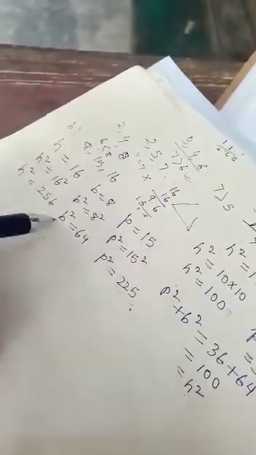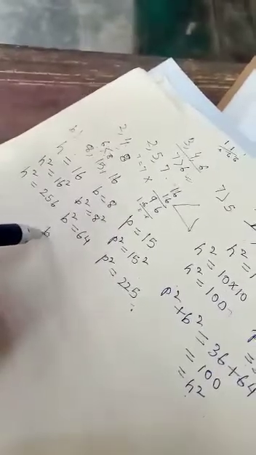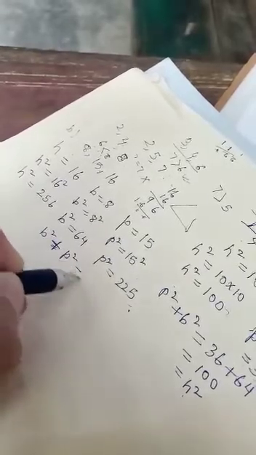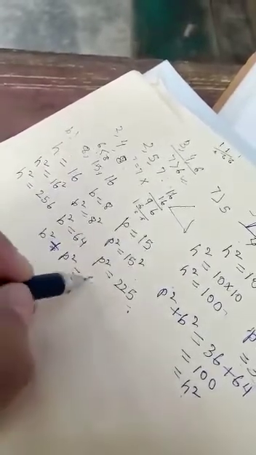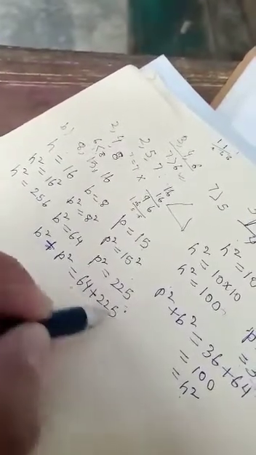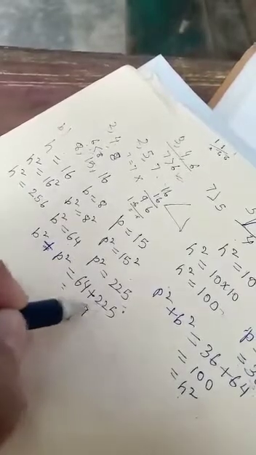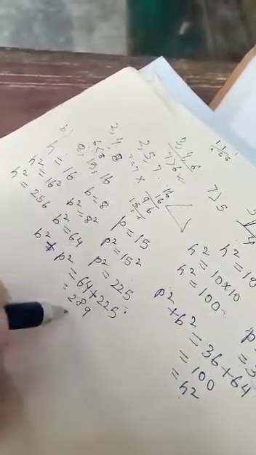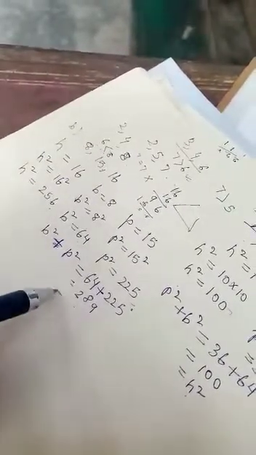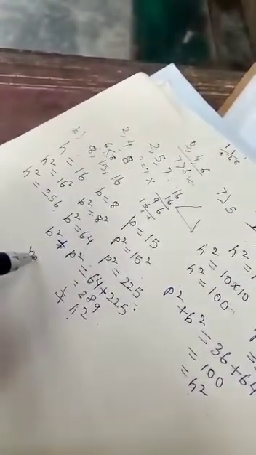Okay, so then what to do? Add the smaller two, B square plus P square. B square here is 64, then plus 225. 5 plus 4, 9. 2 plus 6, 8. Here we have 289, but here 256. Are they equal? No. So that means not equal to H square. When we add the smaller two, they are not equal to the big one. That means they are not Pythagorean triplet.